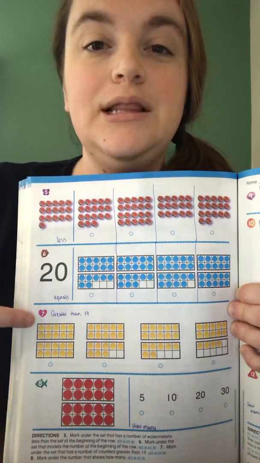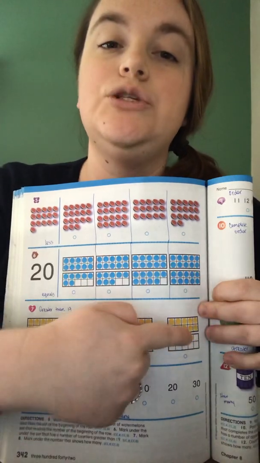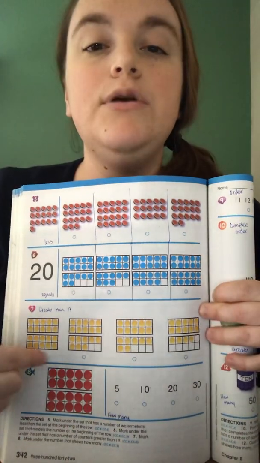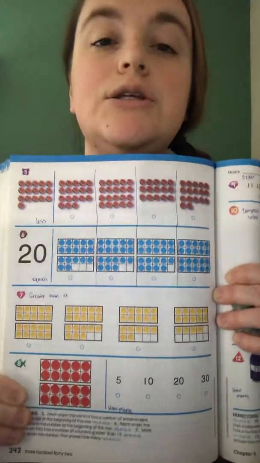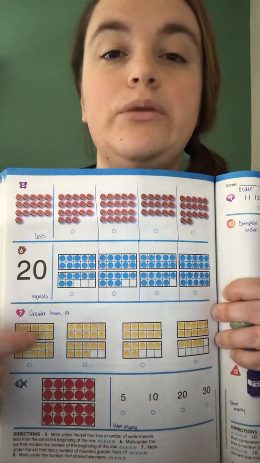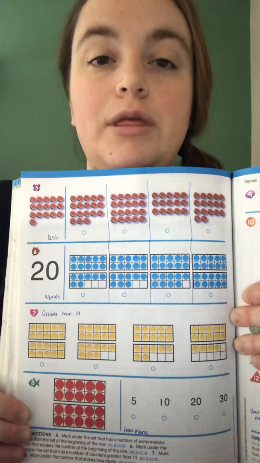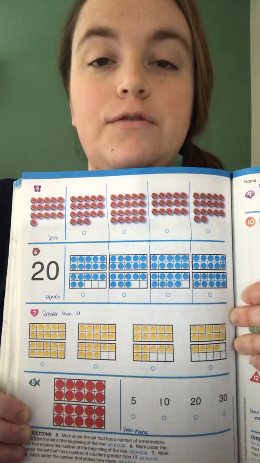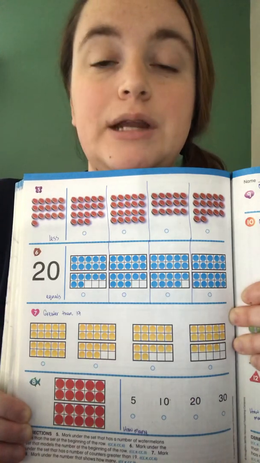Okay? Let's come down to number 7. For number 7, you have 4 yellow sets. Draw lines if you need to. Fill in the bubble for the set that is greater than 19. There is only one set that has more yellow than 19. Fill in the bubble for the set that shows a number greater than 19.